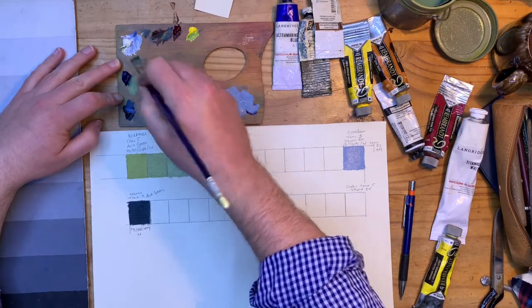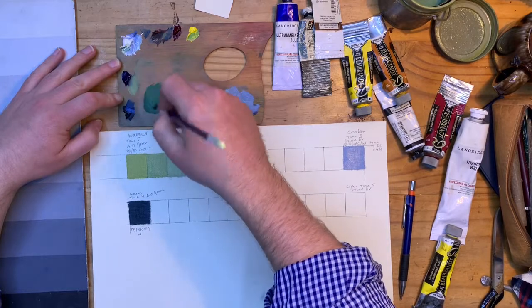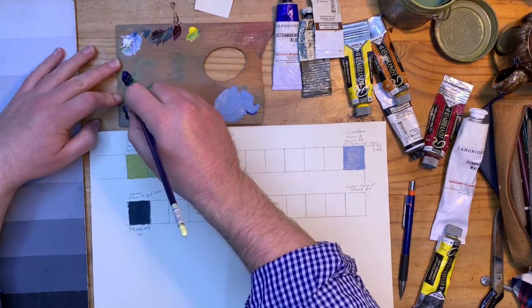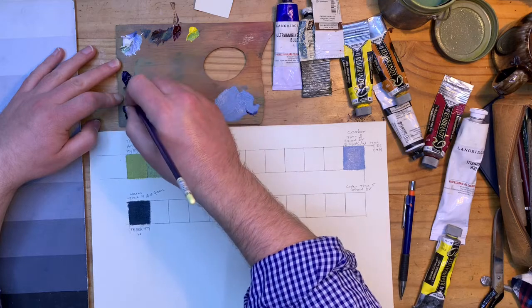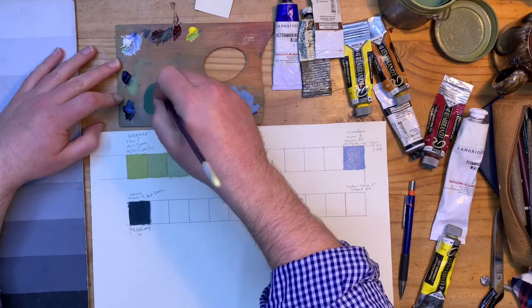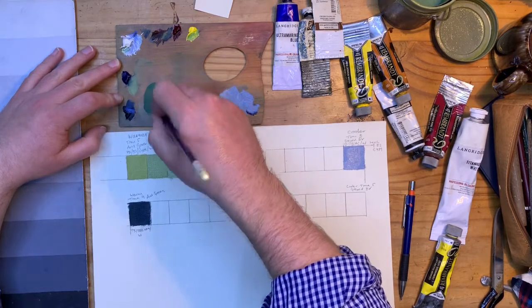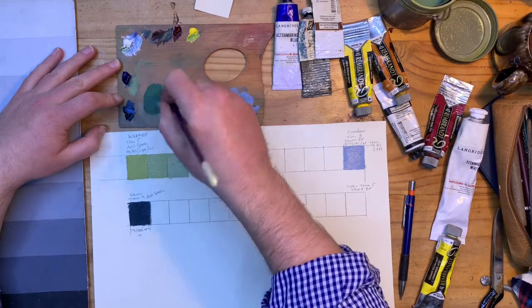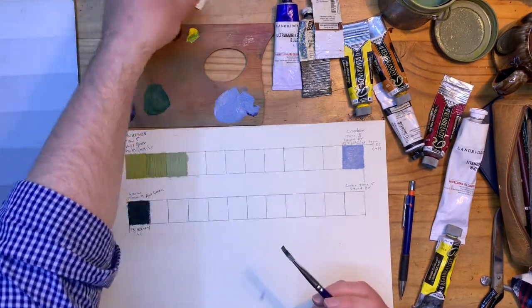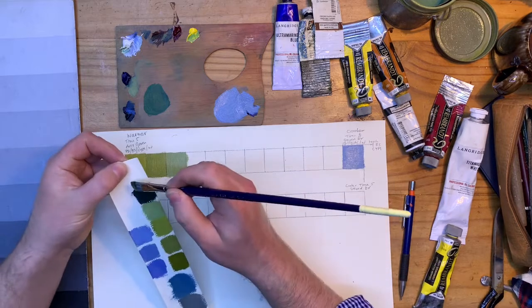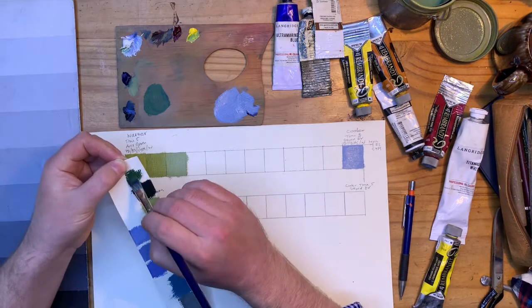That will actually help it grey slightly too. And we'll touch it with a bit of that ultramarine blue, just to start to make it go bluer, but without it going too cold too quickly.